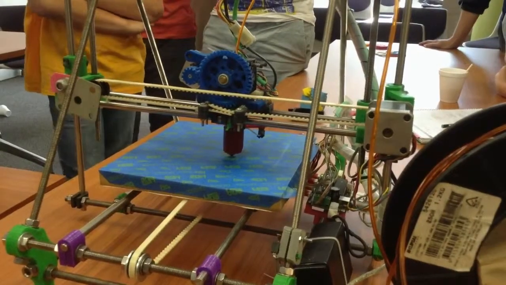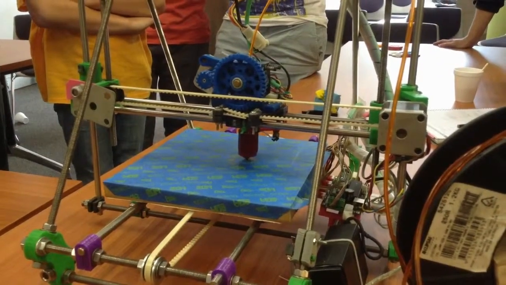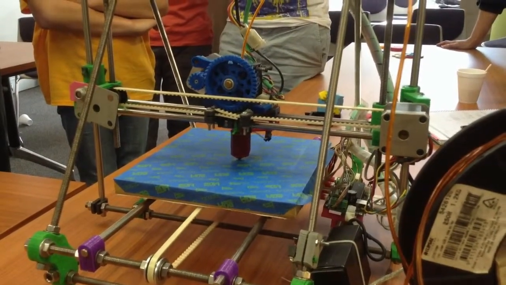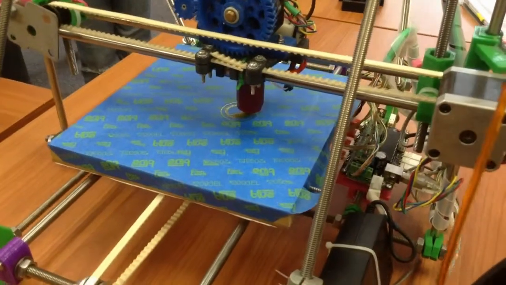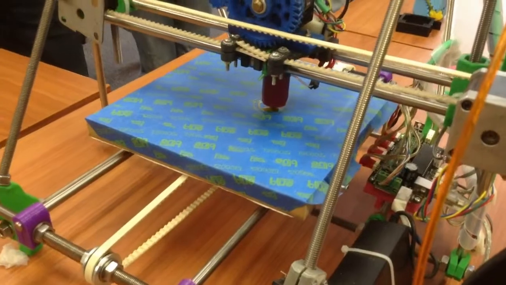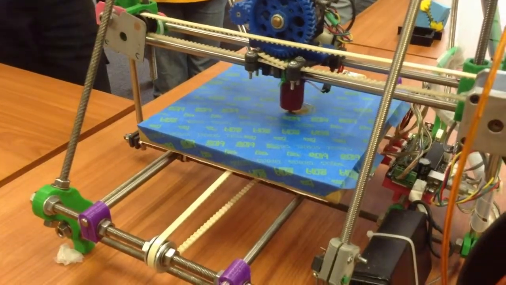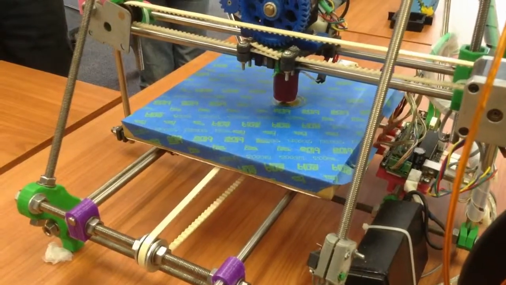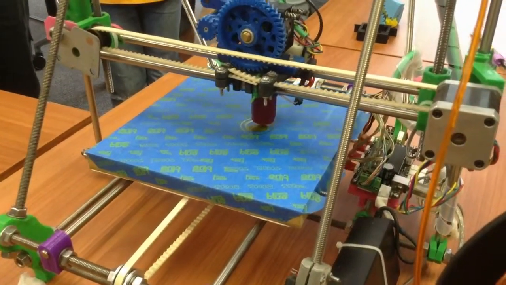Oh, it's putting it down quite nicely. As you notice, the model isn't entirely in the centre there. That's because of my configuration. This is the bit where, if it's going to go wrong, it usually goes wrong on the first couple of layers. If you get through the first layer or two, then you're pretty sure the print's going to work.